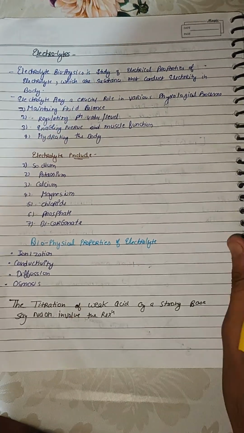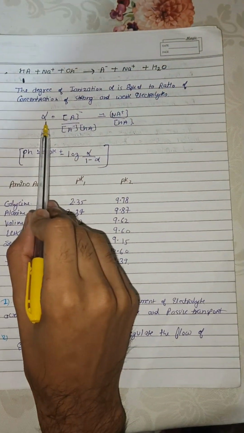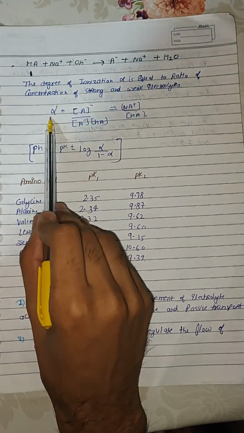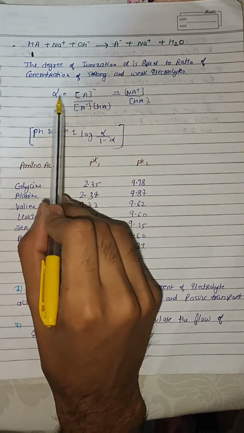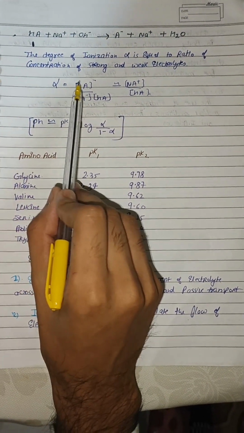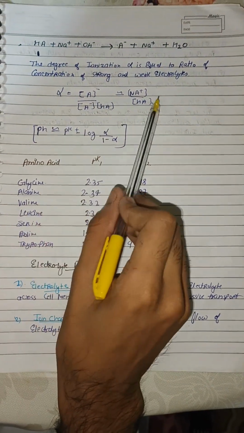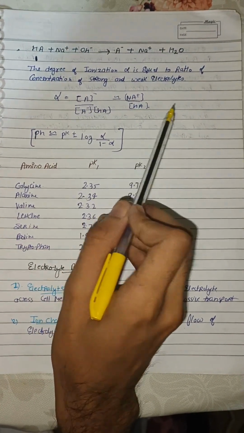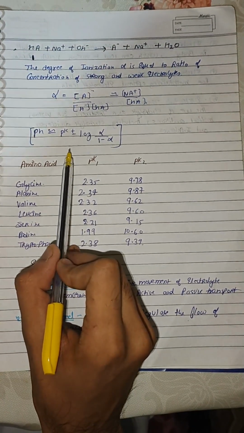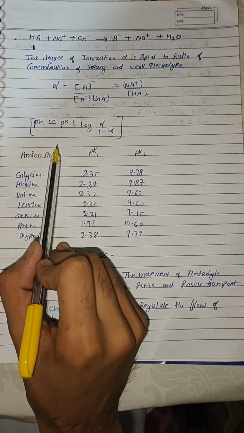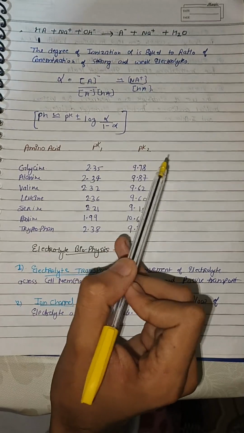These are some reactions involving alpha, which is the degree of dissociation. This degree is mainly for weak acids and weak bases. For strong acids and strong bases there is no degree of dissociation alpha, which is only for weak acids and weak bases. So alpha is the formula of degree of dissociation. What is pK? pK indicates the strength of the acid, the strength of weak acids and weak bases.